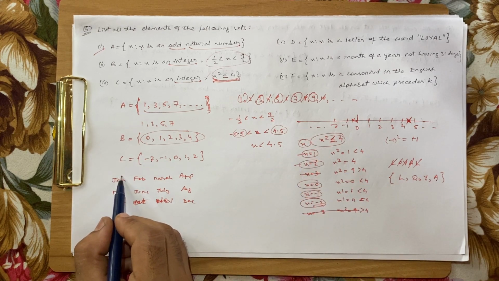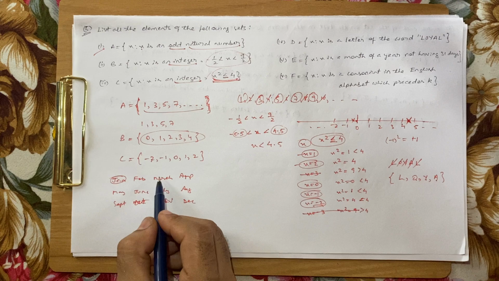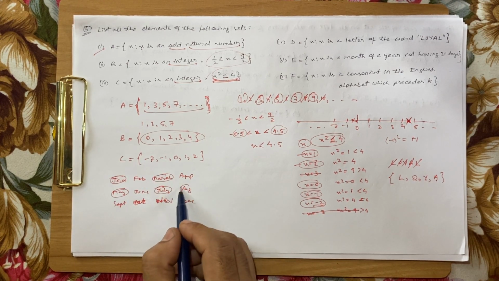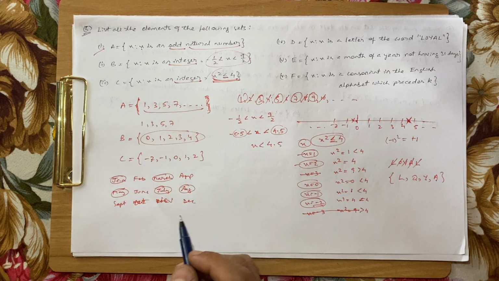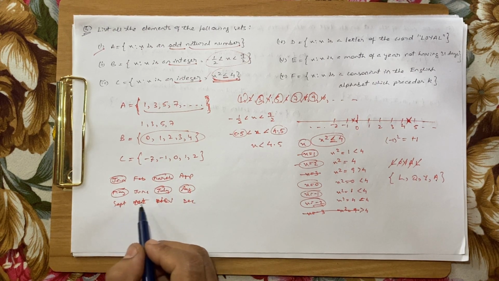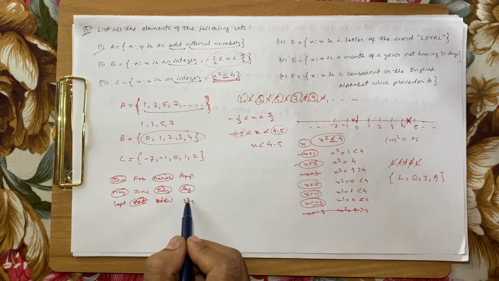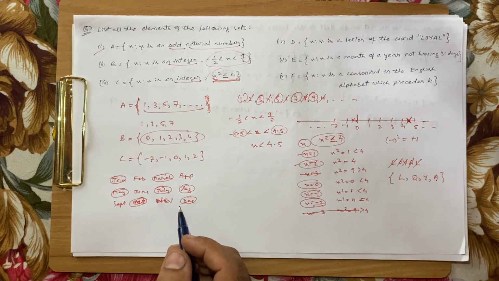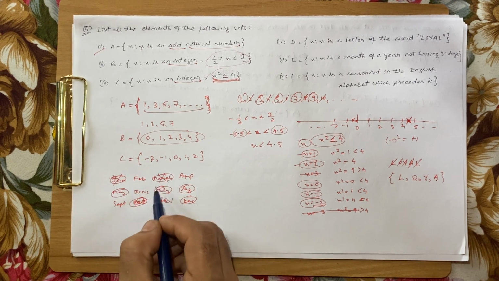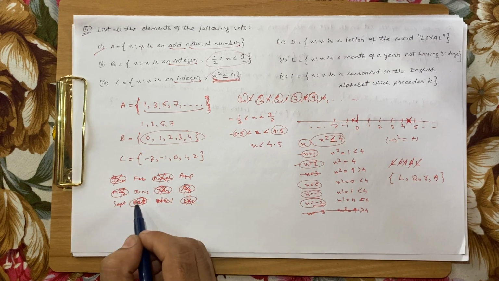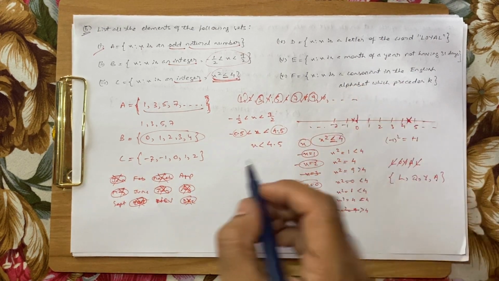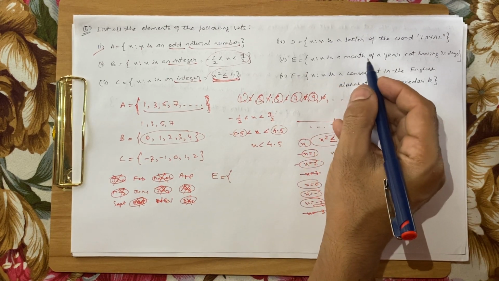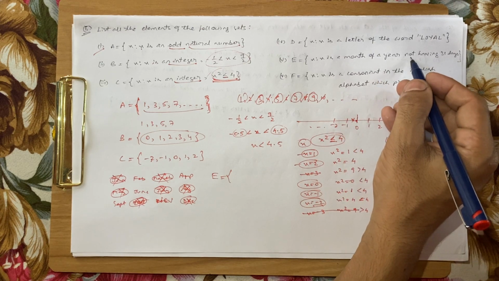Now this is a month of 31 days. This is a month of 31 days. This is also a month of 31 days, and this is a month of 31 days, right? Alternate, if you check it on your calendar. So I cannot include these, because I need to write the set E where x is a month of the year that does not have 31 days.